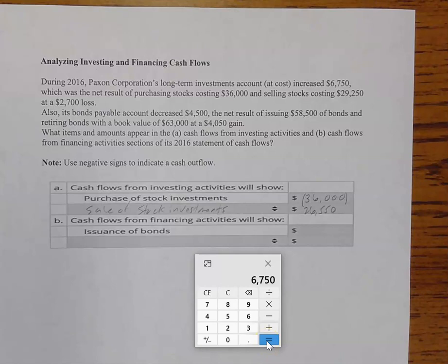We don't need that $6,750 as an answer, but just in case you were wondering where they got that increase, this $29,250 was on the balance sheet at cost, and now we're getting rid of it, and we're adding $36,000 in its place. That's what this $6,750 is, just what's on the face of the balance sheet.